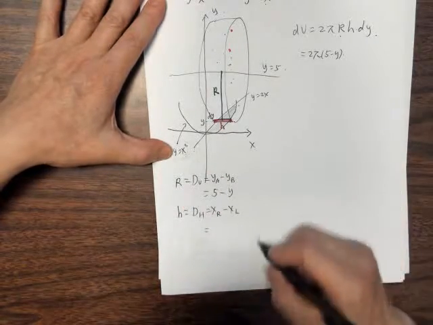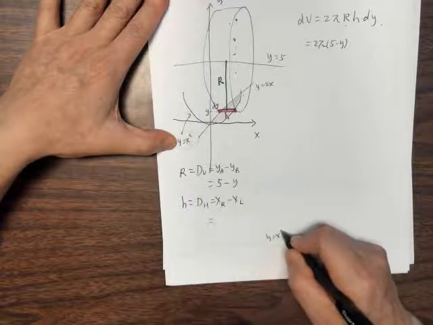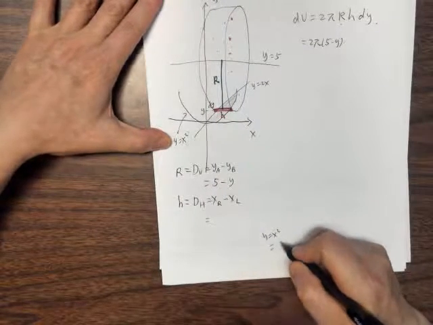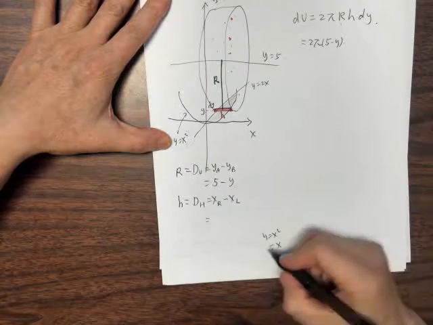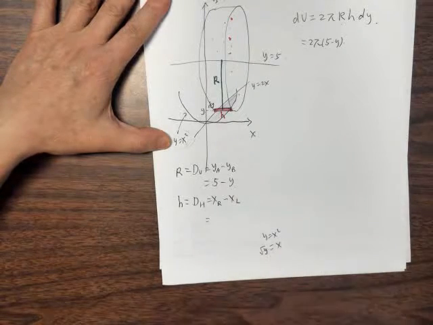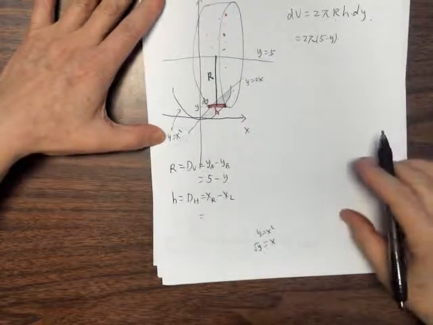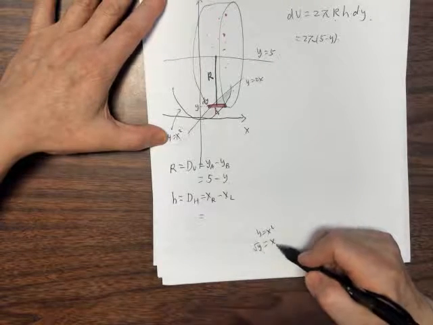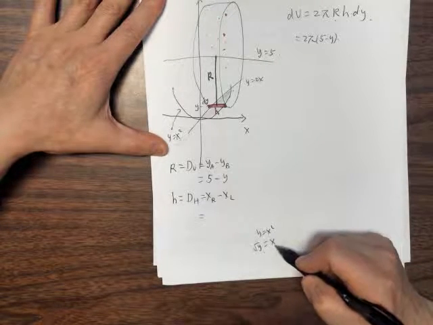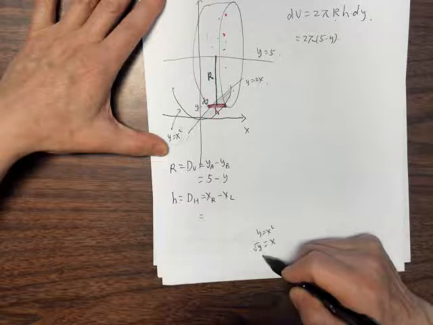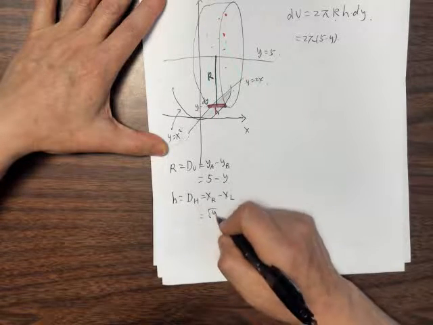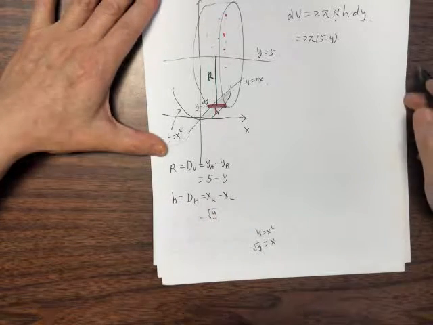We need to solve for x. And that's actually simple once we know what we're looking for. We solve y equal to x squared for x and rewrite it as x equal to the square root of y. So that's what we need to plug in.